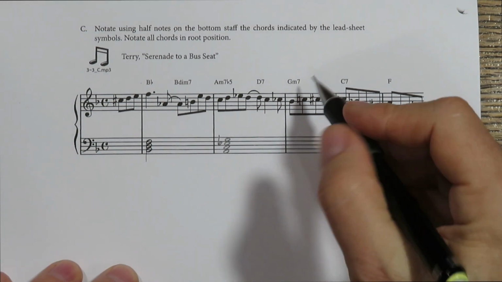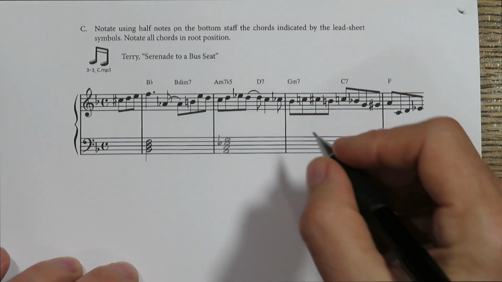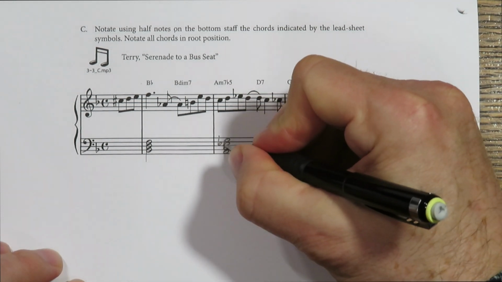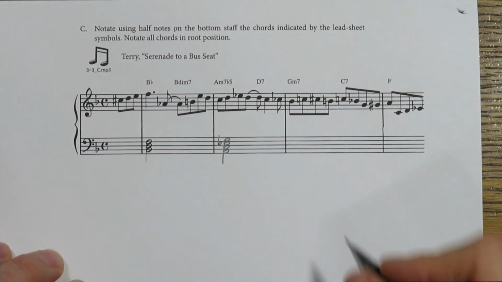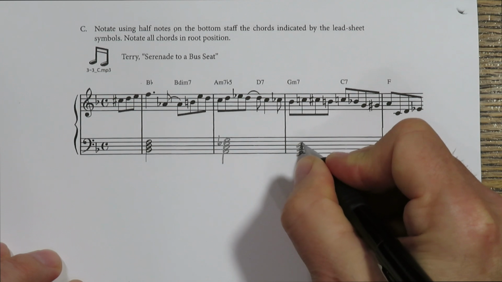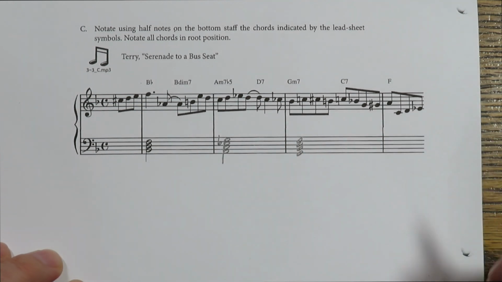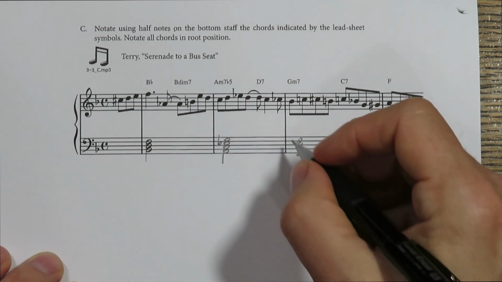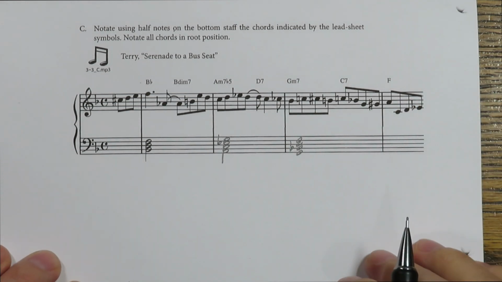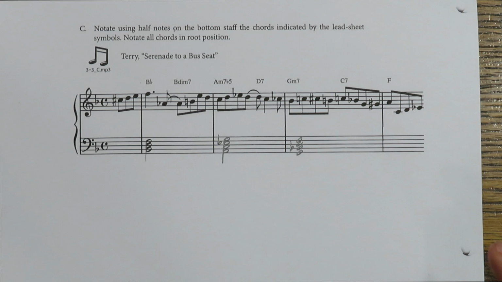Okay, so next we have the G minor 7th. G, B, D, F. And sticking with our key signature, we have the B flat. Let's see if that fits.